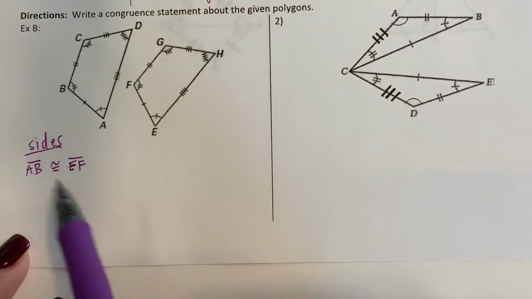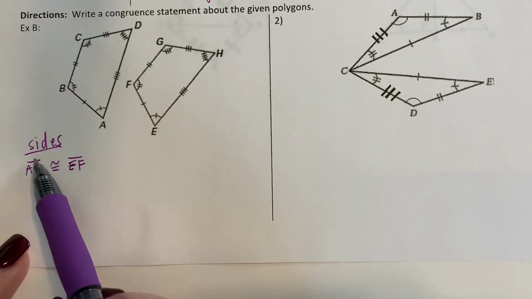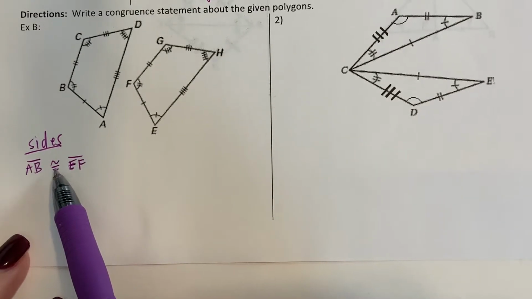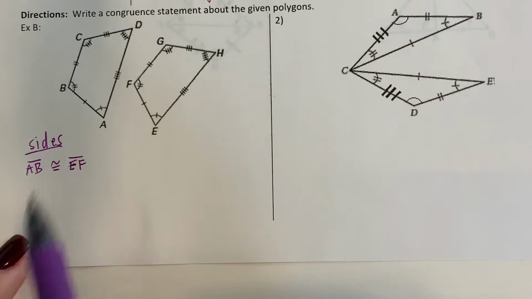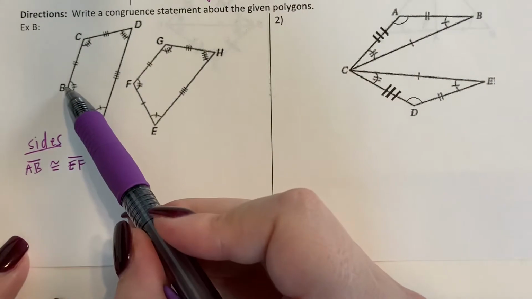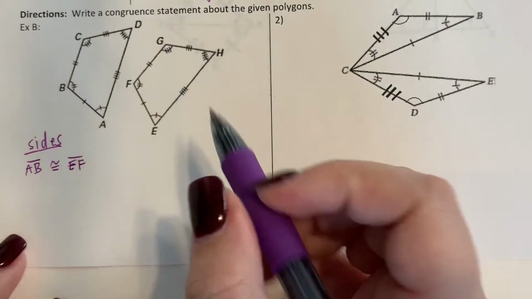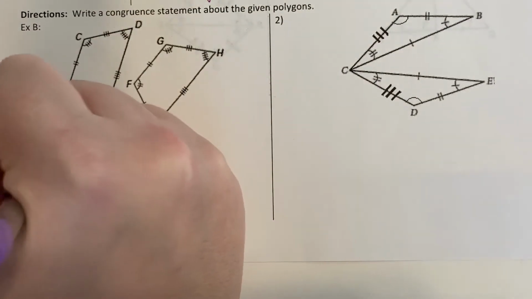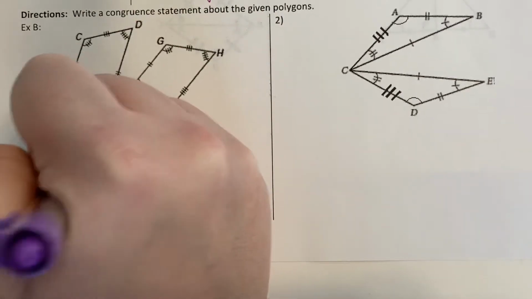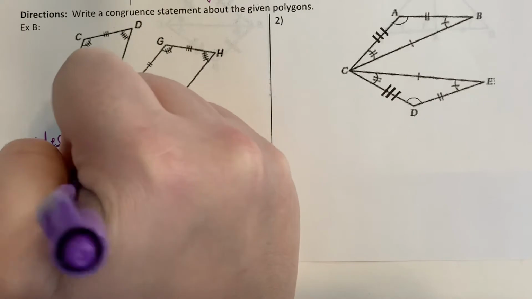Recall that when we title sides, we use 2 letters, we put a congruent symbol in between, and we do have to put the segment bar up top. Next, I can go to the sides with 2 tick marks each, so that would be side BC and side FG. So side BC is congruent to side FG.